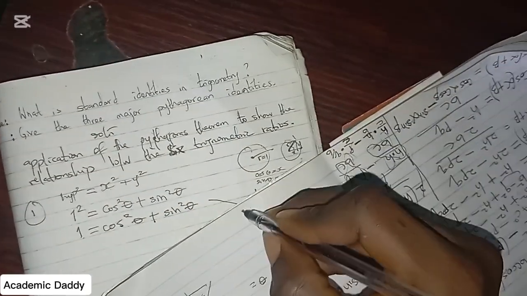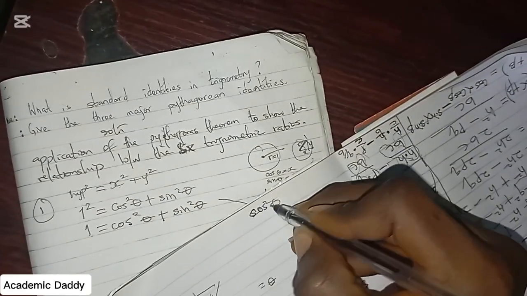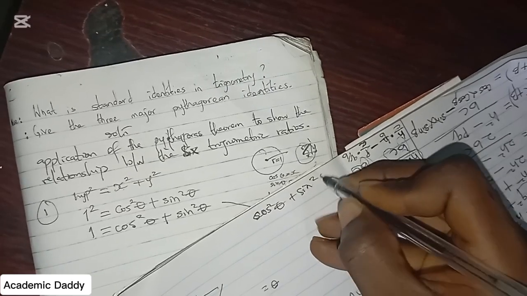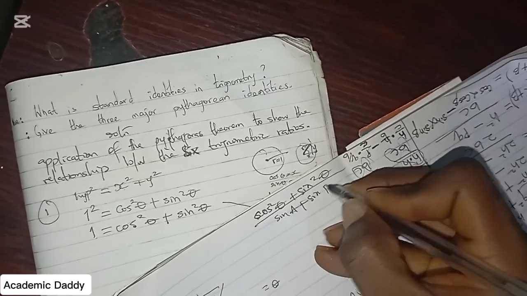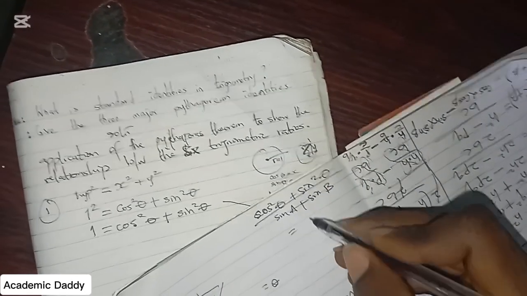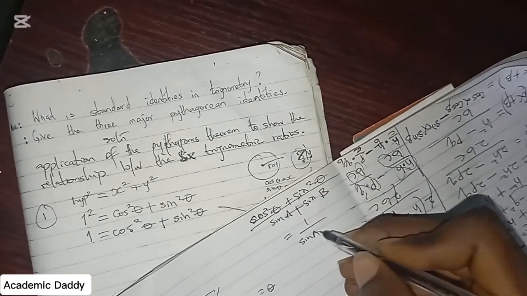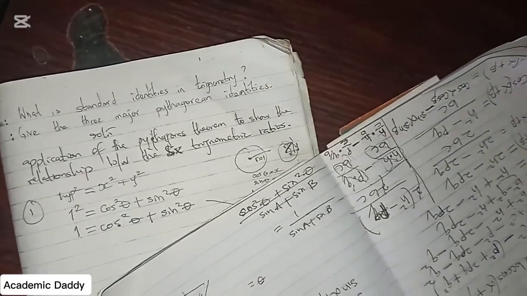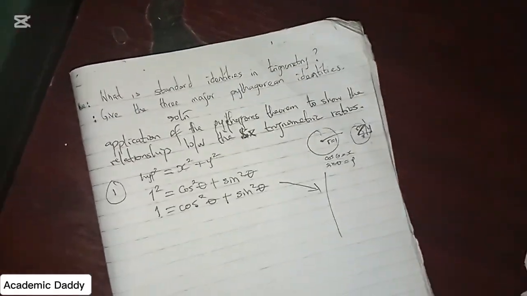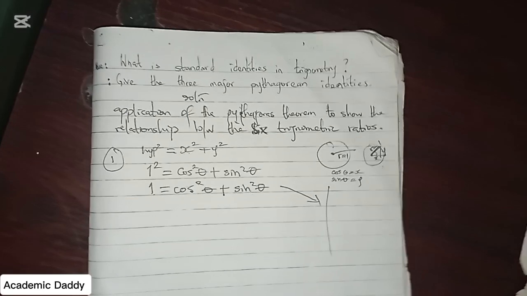For example, if I have cos square theta plus sine square theta all over sine A plus sine B, I just say this is equal to 1 over sine A plus sine B. That is why you need to know all these identities and equivalencies, so you know what to do when solving.